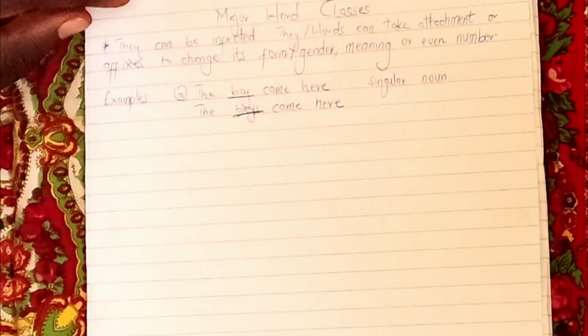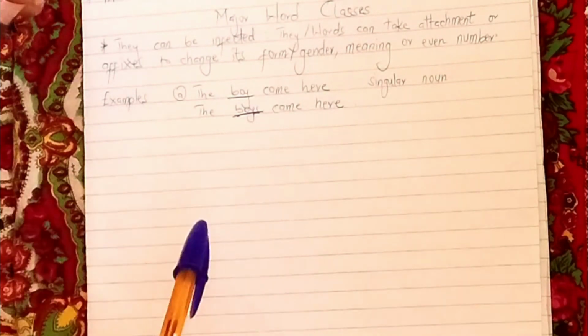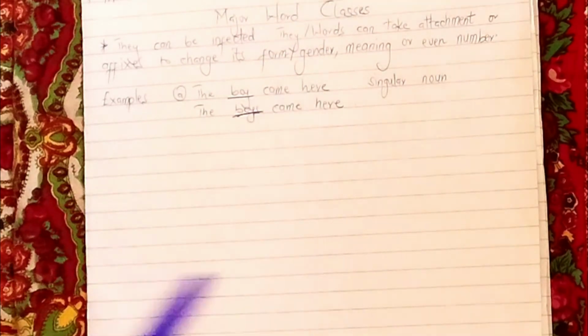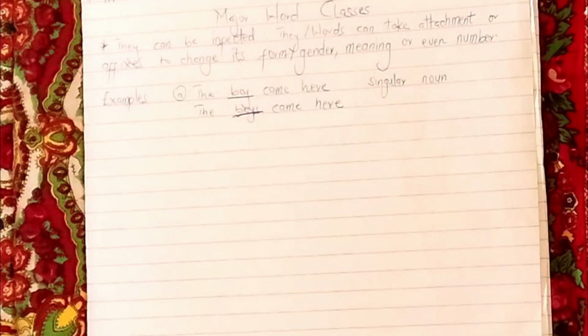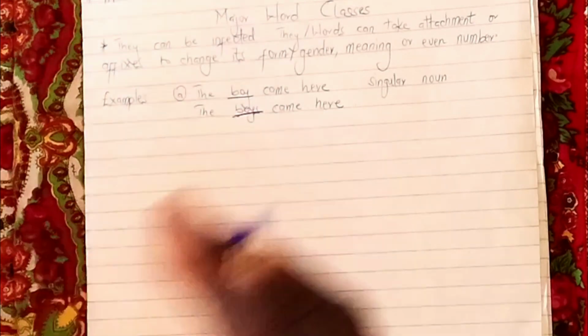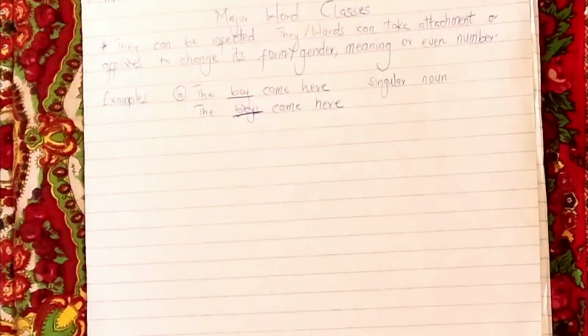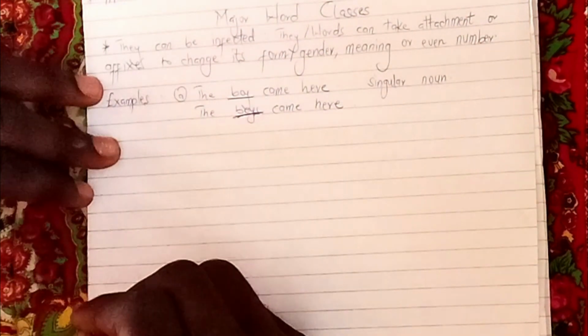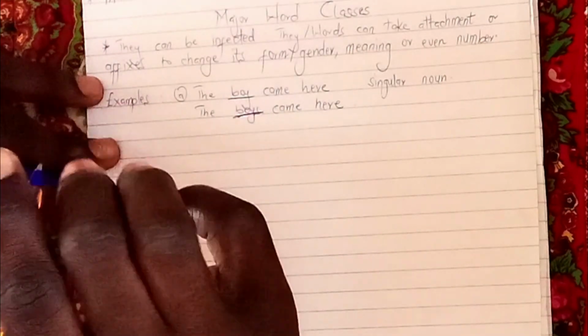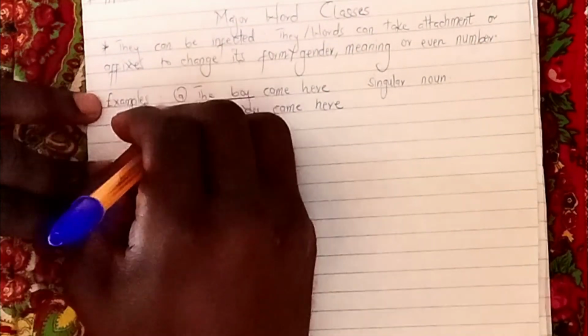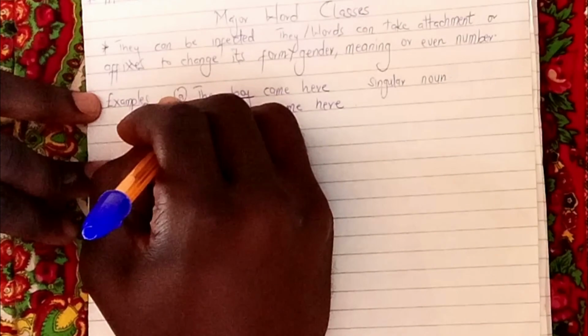So we have now proven that when affixes or attachments or inflections are added to words found in a major word class, they change in number. So they have increased from a singular person to a plural form, be it 2, 3 or more. The number of boys was not stated.